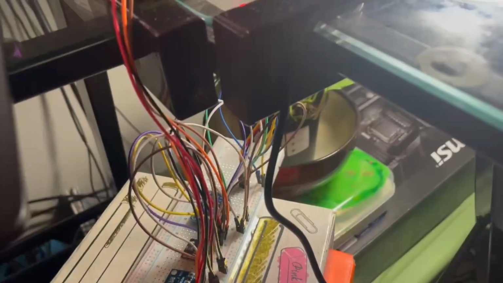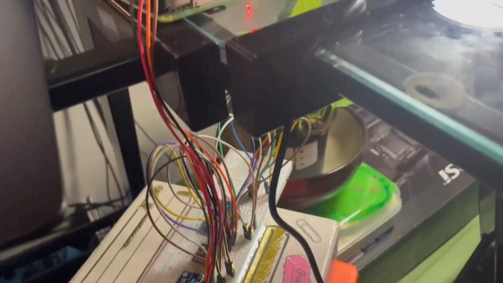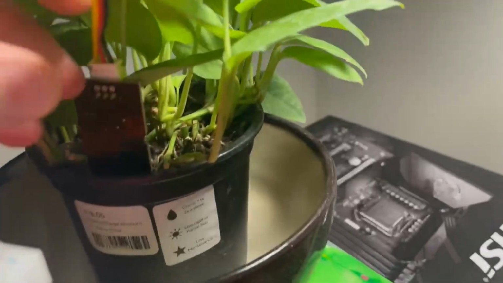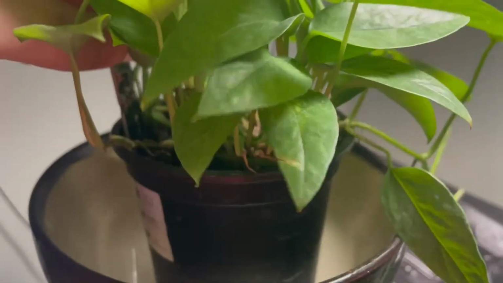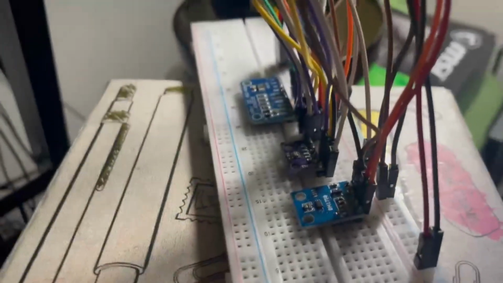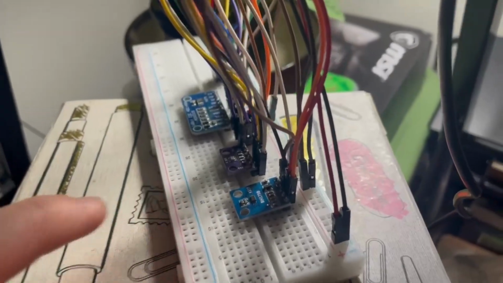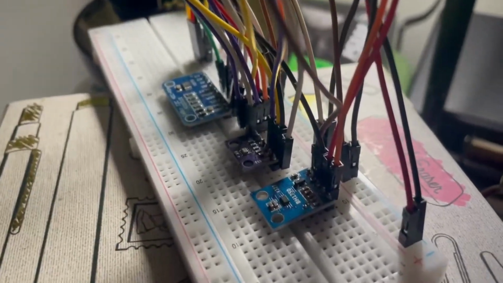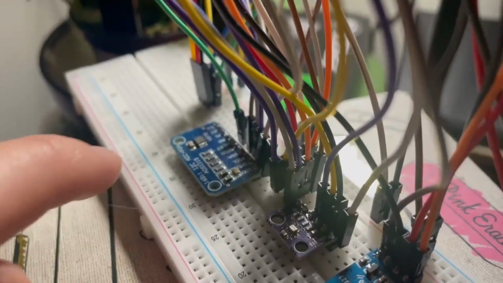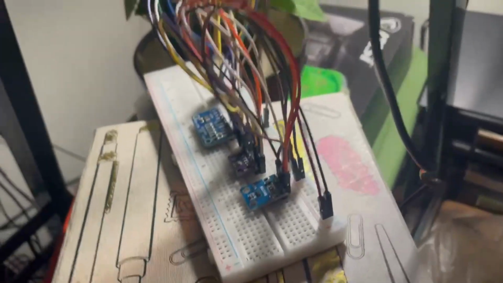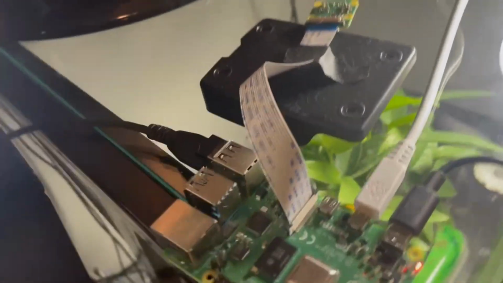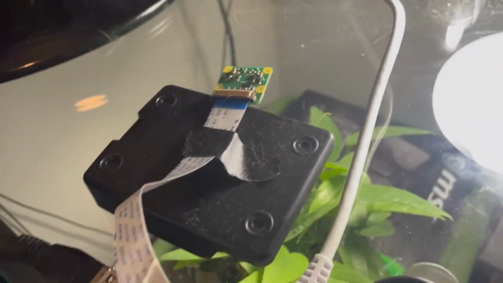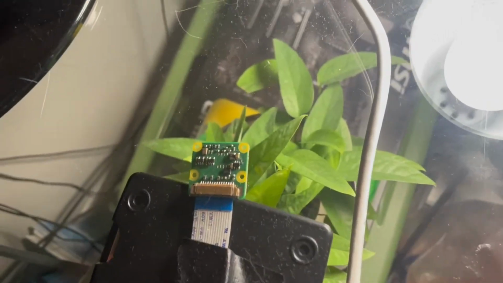Okay, so here is the actual setup I have. Here's my plant, and the moisture sensor is tucked in there, plugged into the breadboard with the light and temperature sensors and the adapter for the moisture sensor, which plug into the Raspberry Pi and has the camera pointing down at the plant.